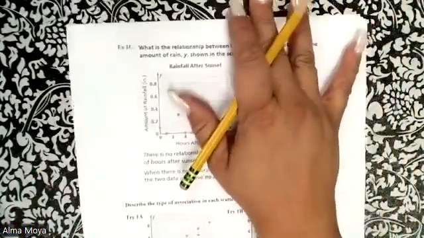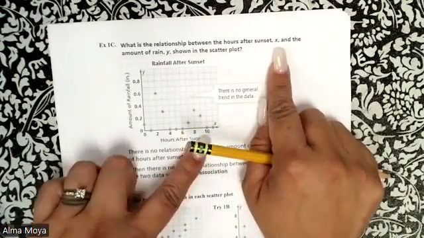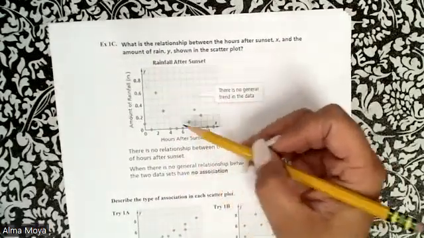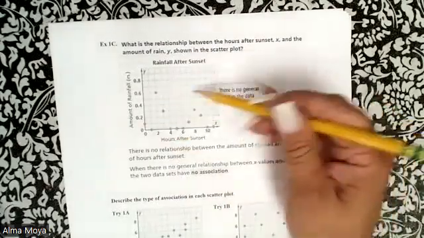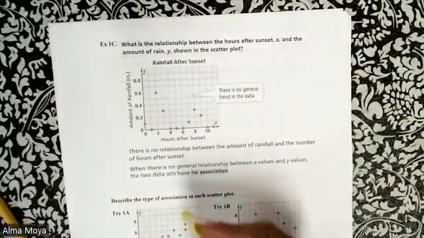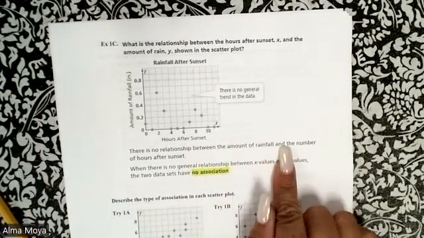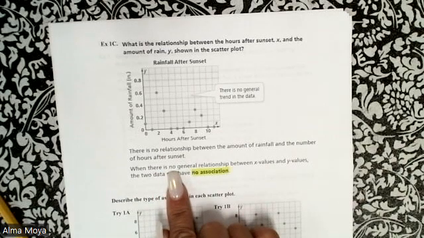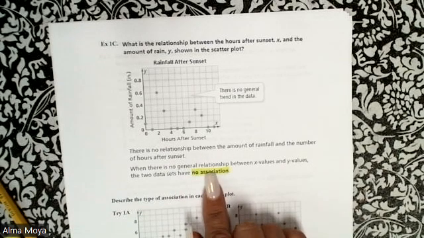In example 1C here, what is the relation between the hours after sunset, X, and the amount of rain, Y? If you notice, I can't connect my dots or even draw a line through here. It's like high, high, low, low, high. So this is called no association. There is no relation between the amount of rainfall and the hours after sunset. When there is no general relation between X and Y, that is called no association.